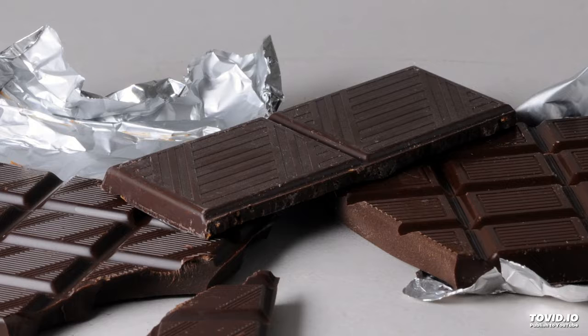After workers pluck each pod by hand, they open the pods with a long knife called a machete. Then the workers take out the cacao or cocoa beans and throw away the husks. Workers place the beans in large piles and cover them with banana leaves. The beans are left there for about a week. During this time, the beans turn a deep, rich color, and the cocoa flavor and aroma develop. This process is called fermentation.